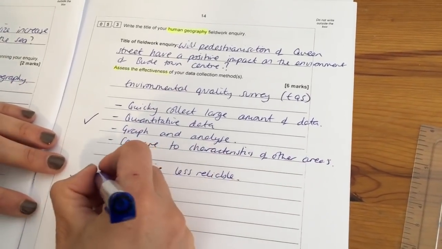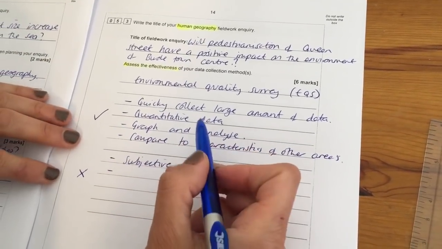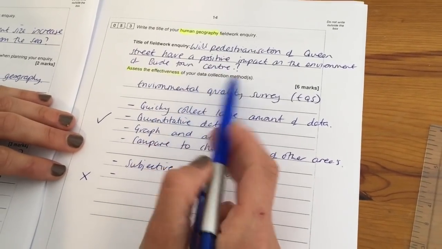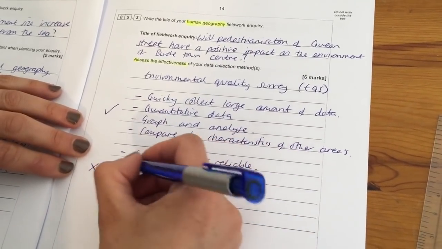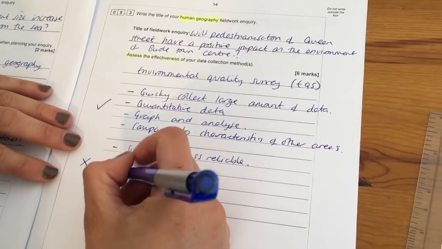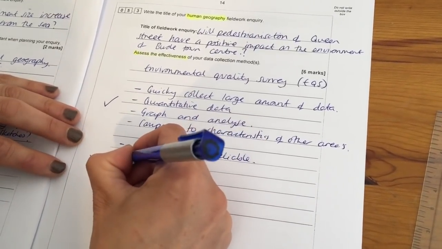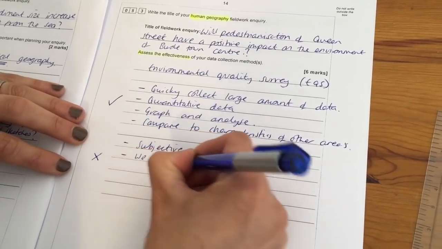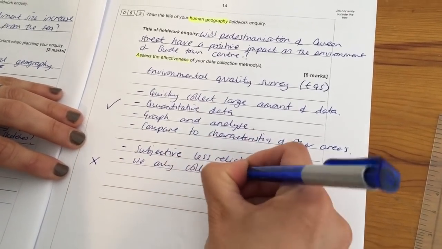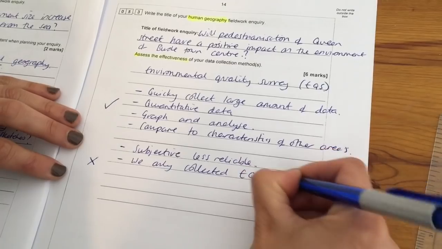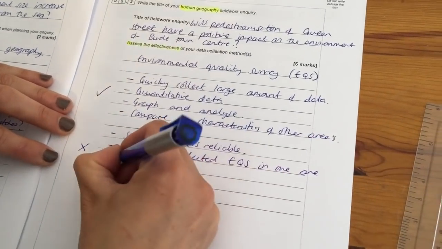And the other reason that our data collection method was less effective was that we didn't collect the information from anywhere else. We only looked at one area. Okay, so we only collected EQS in one area of town.